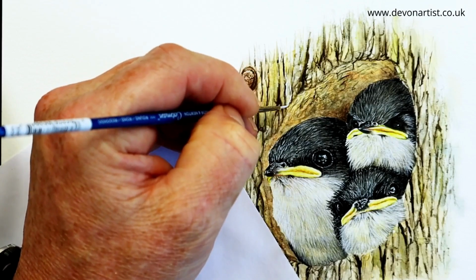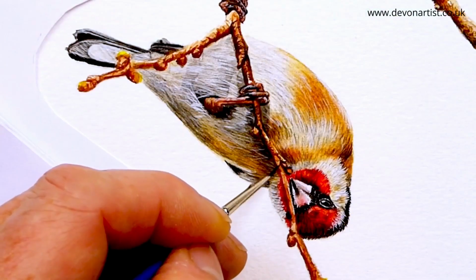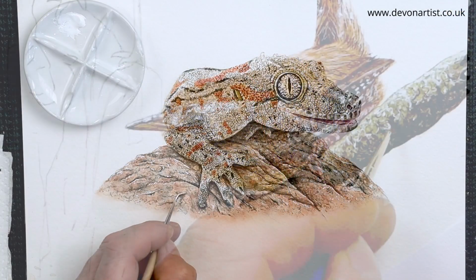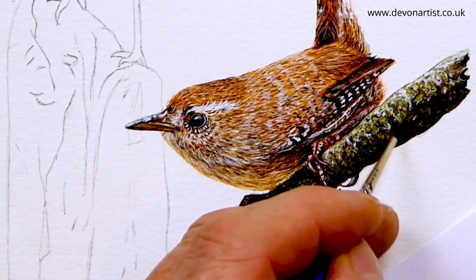Now, how do you use more than one photograph together, using a little bit of artistic license, to make a watercolour wildlife painting? Let me give you some ideas on how I do that.